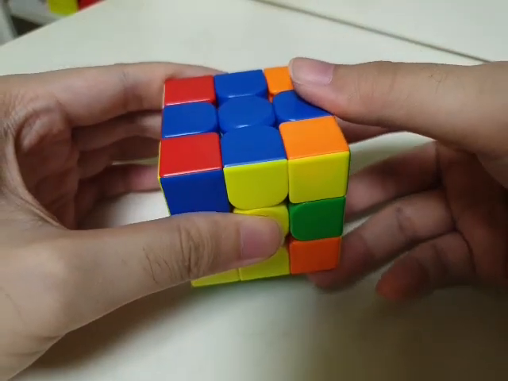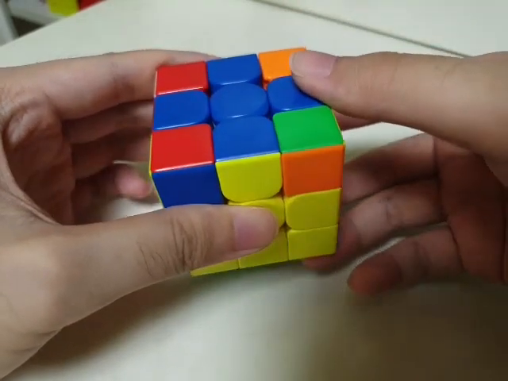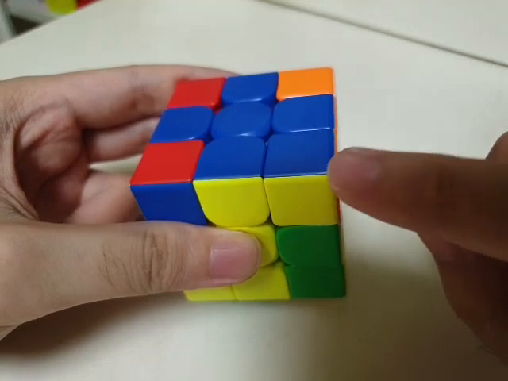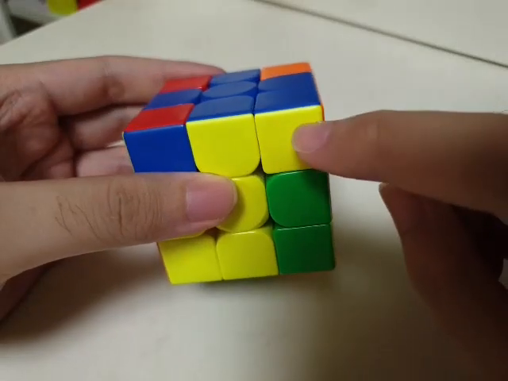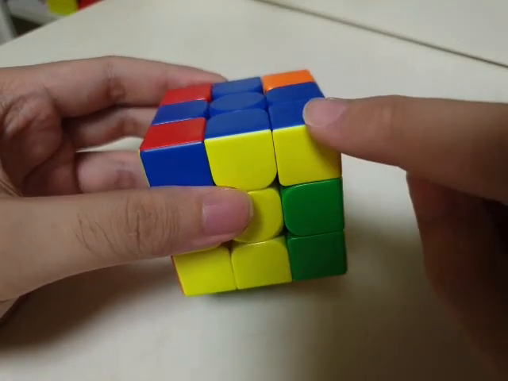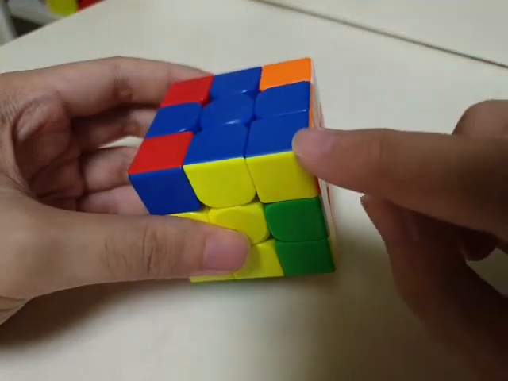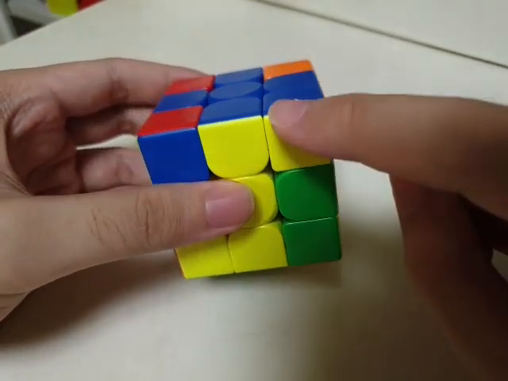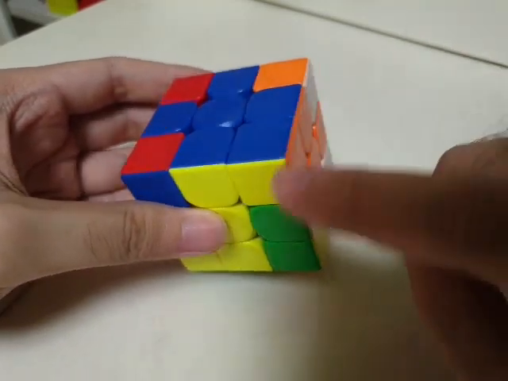That's the algorithm. I'll do it again, and again. Notice how I had to do it a number of times. This is known as a loop. A loop is a set of instructions that has to be performed a number of times. In this case, while this piece is not yet solved, do the algorithm. And it kept doing that until it is solved.